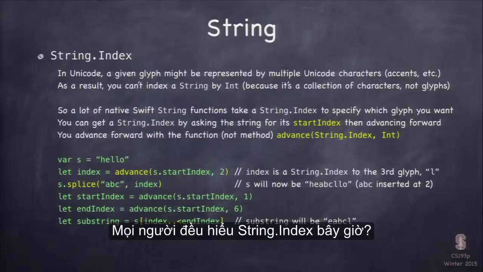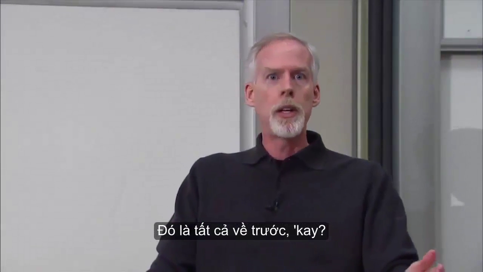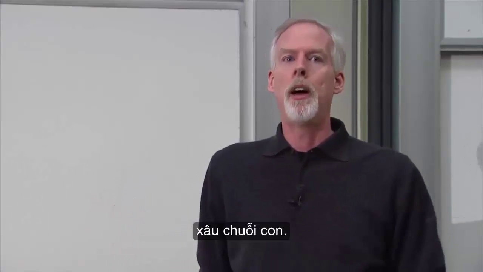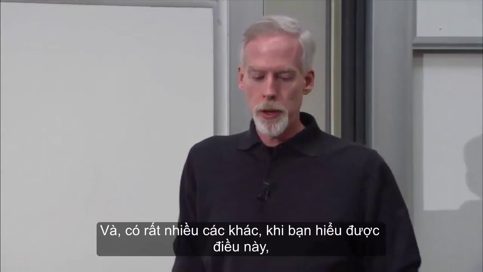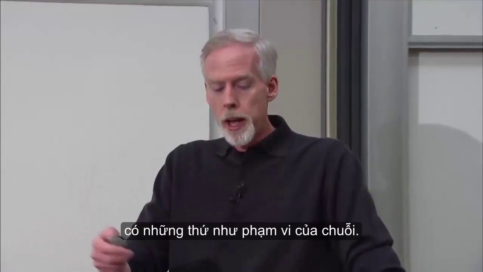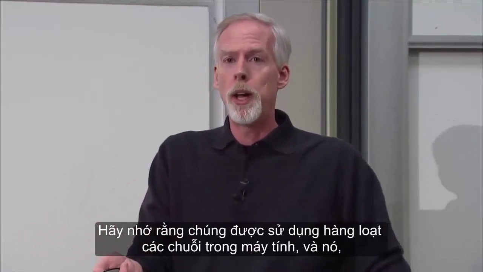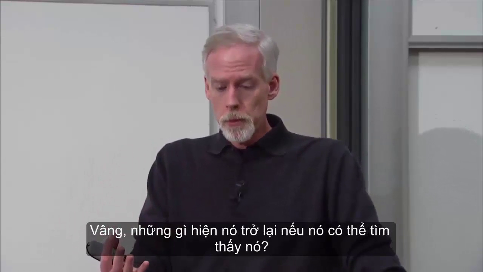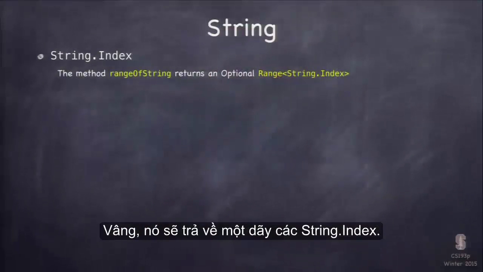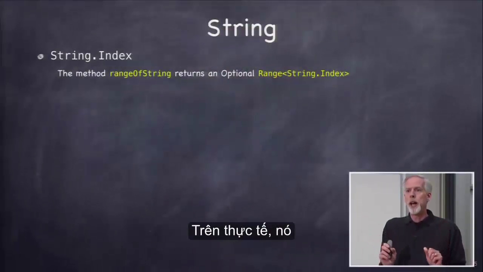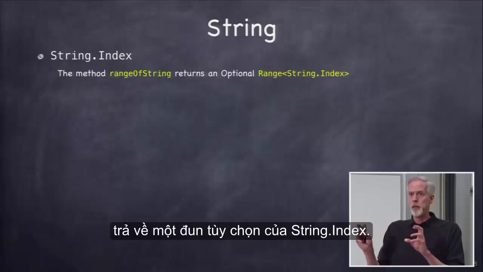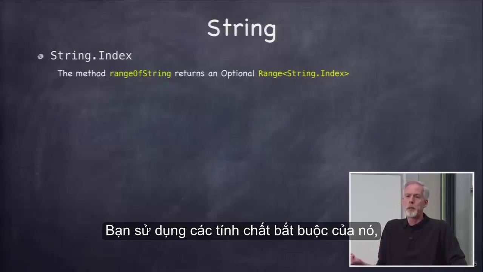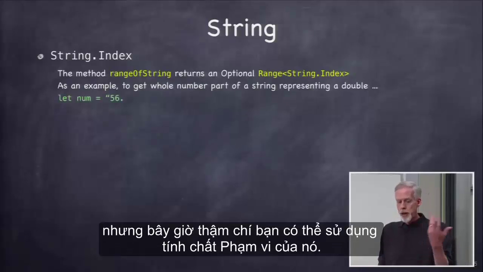Everyone understand string dot index now? It's all about advance. The advance function is the key to understanding how to substring strings. And there's lots of other, once you understand this, there's things like range of string. Remember we used range of string in calculator, and I told you it returned nil if it couldn't find it. Well, what does it return if it could find it? It returns a range of string.index. Actually, it returns an optional range of string.index. That's how, if you used it for your assignment, you used the optional nature of it, but now you could even use the range nature of it.